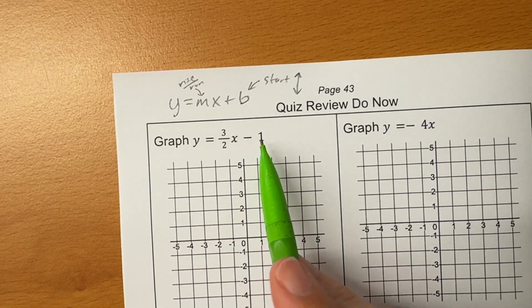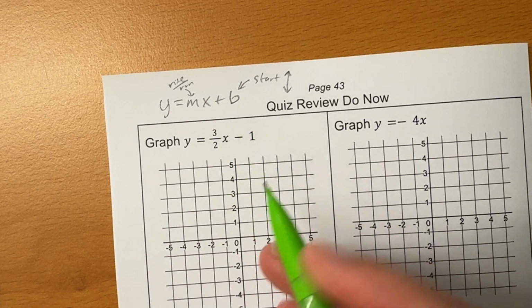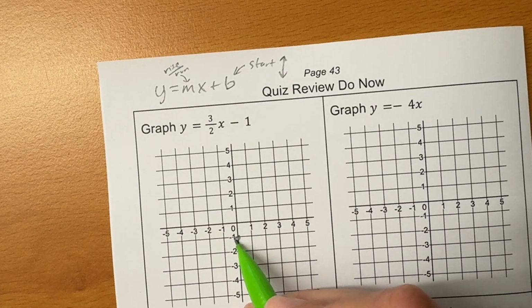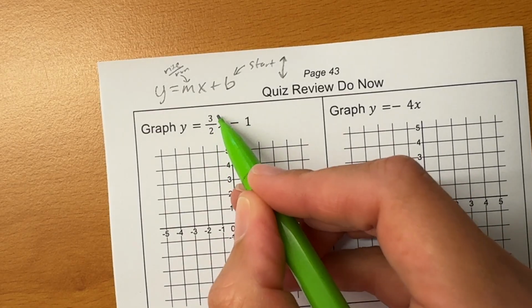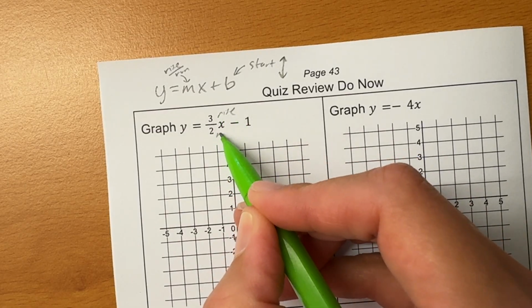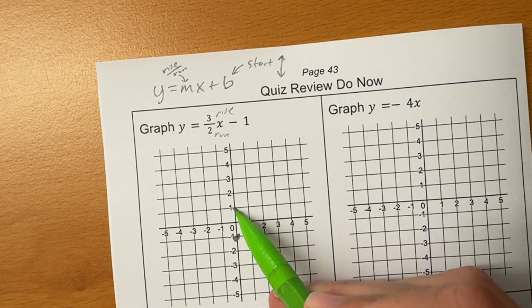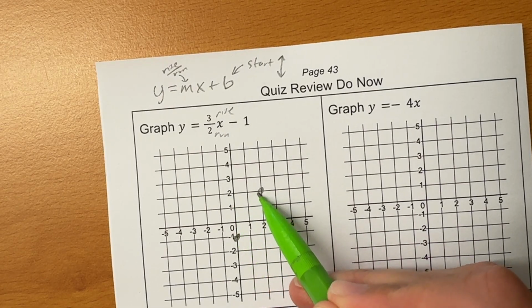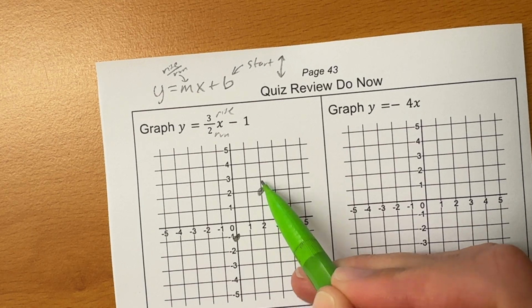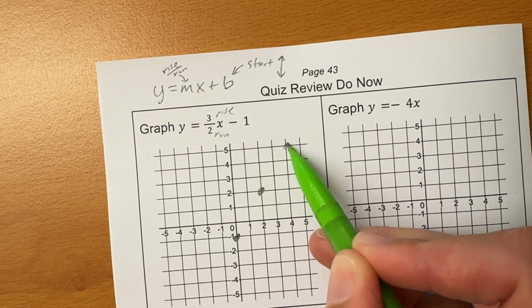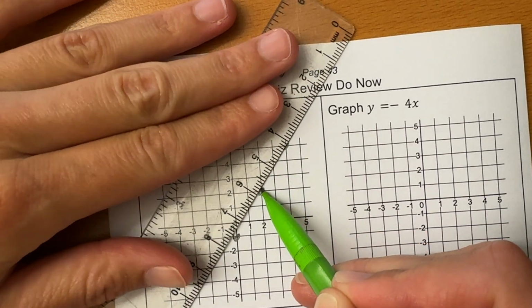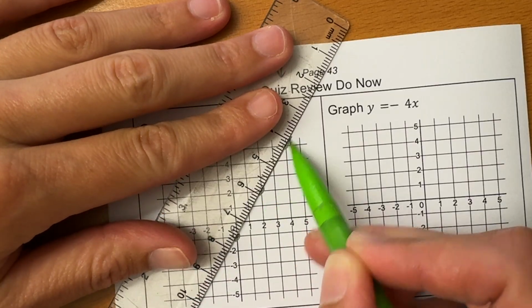Okay, so in this equation, I'm going to start at -1 on the y-axis. Put a point right here. And then my rise over run is 3 over 2. So I'm going to start here. I'm going to rise 3, run 2. Look, on paper, I can even do it again. Rise 3, run 2 to make it neater. But on the computer, it doesn't matter. It'll just be automatically neat.